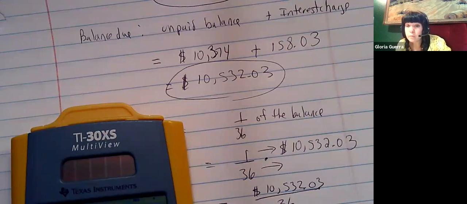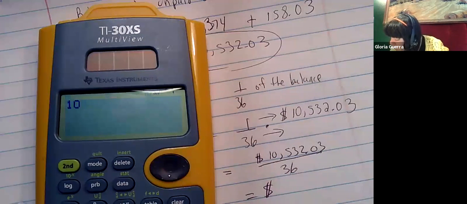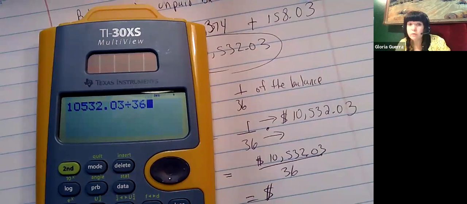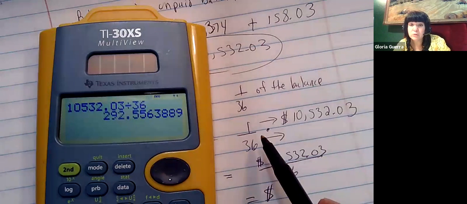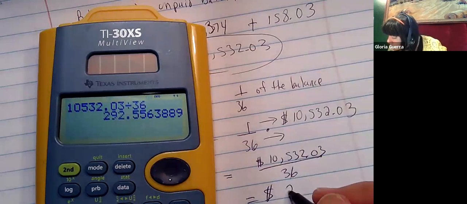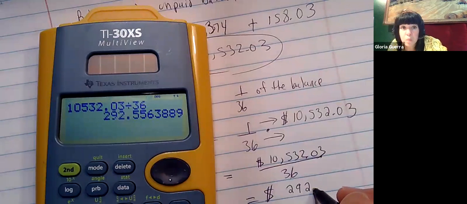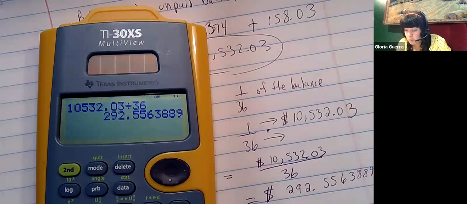Okay, so then when I show this, it's going to be 10,532.03 divided by 36, because it's 1/36. So 1 times this, and 36 times this. It's over, imagine 1 here, and we get, and then we're going to round to the nearest cent, they said.